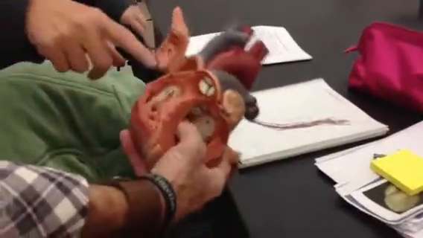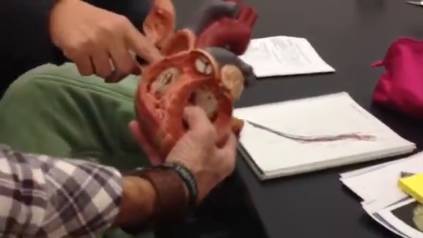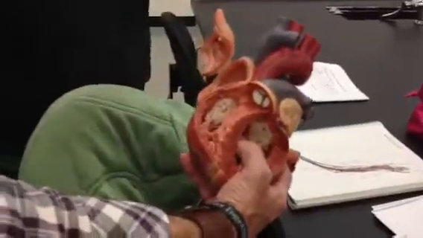Coronary sinus empties into the right atrium. Say that again? The coronary sinus empties into the right atrium. So that would actually be the opening of the coronary sinus, as opposed to the entrance from the coronary sinus.